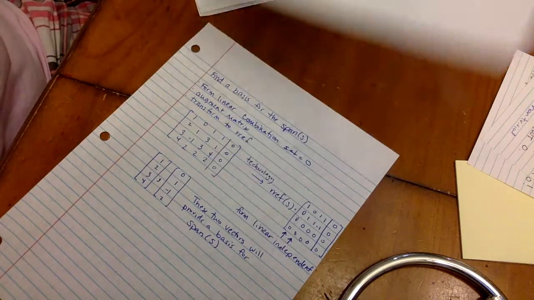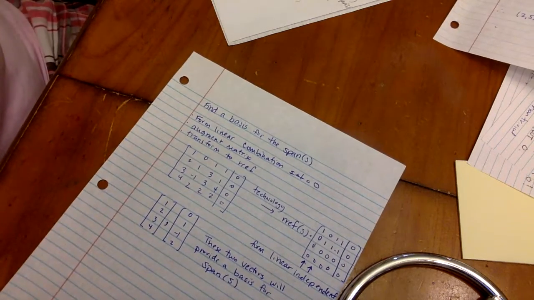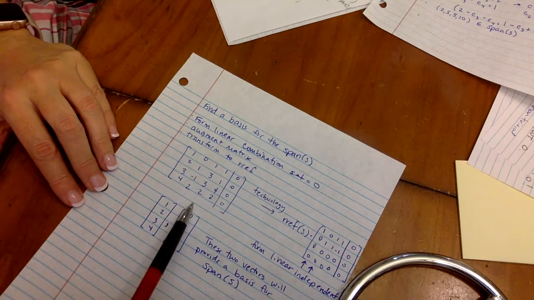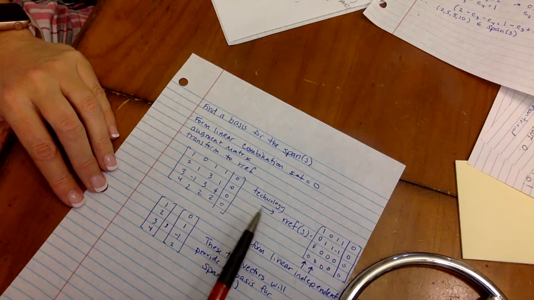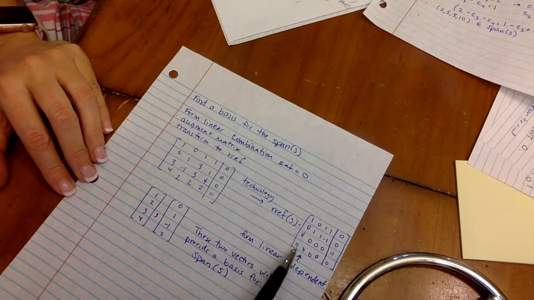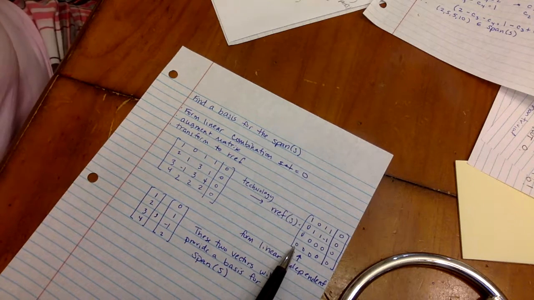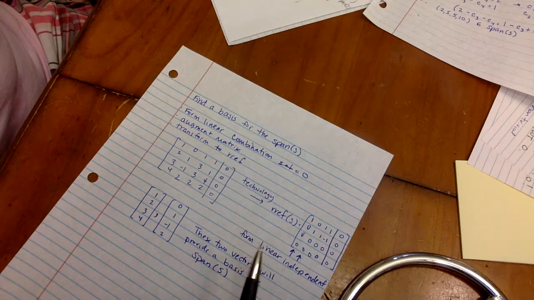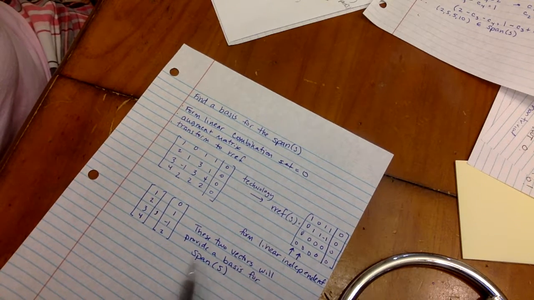And the next thing, I was asked to find a basis for the span of S. So in order to do this, I formed a linear combination from those vectors in the span, and I set them equal to 0 and made an augmented matrix. And again, I used technology to do the row reduced echelon form. And the pivot columns were just columns 1 and 2. And according to CCP, those pivot columns are going to form the basis, or these two vectors are going to provide a basis for that span.